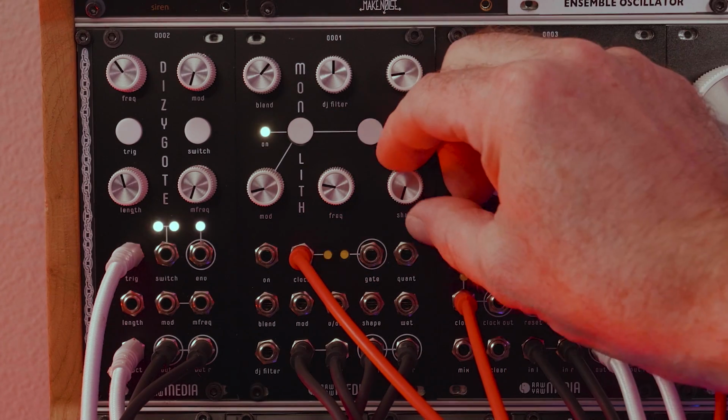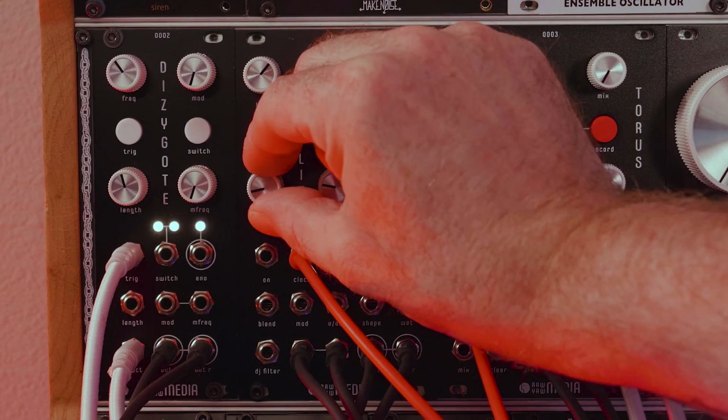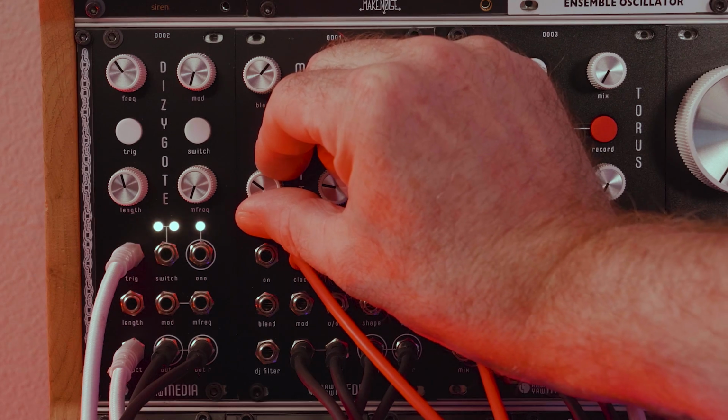There's that cool pitch shifting / phasing chorusy sound thing. I really like it.